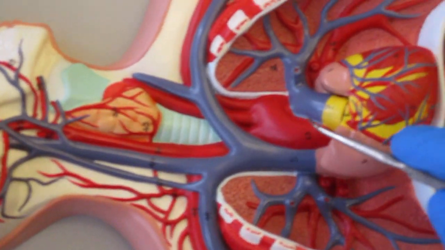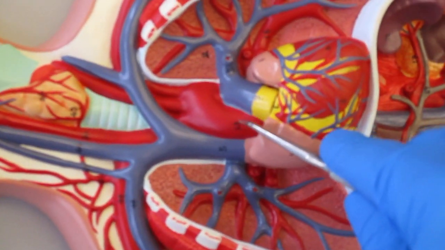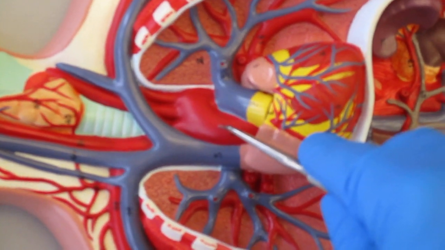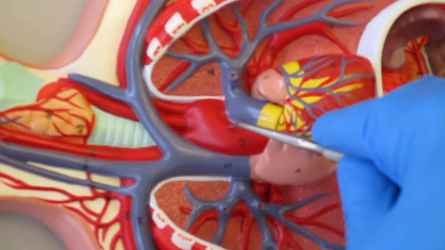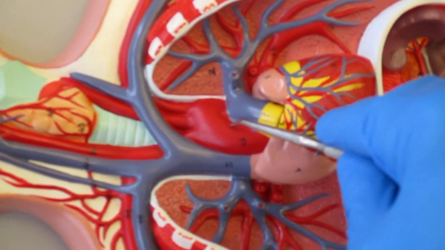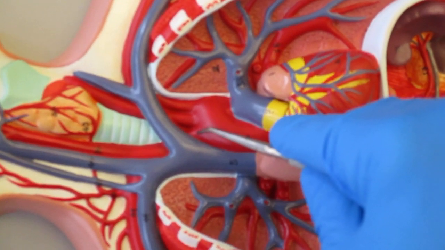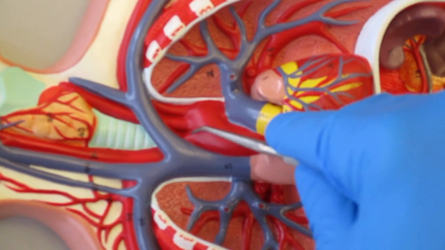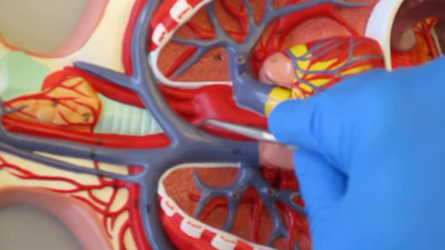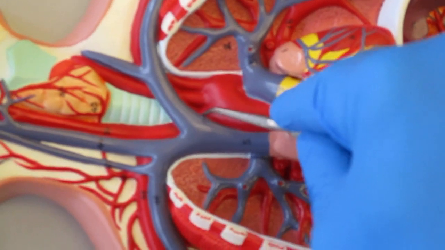We have, of course, the aorta right here. So with the aorta, we have the ascending. This would be your aortic arch right here, that arch right there. And then we can see the brachiocephalic trunk right here.